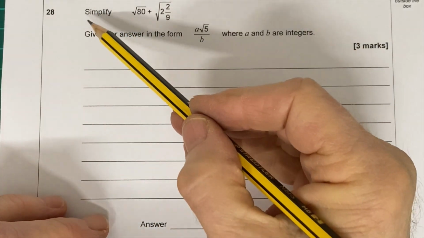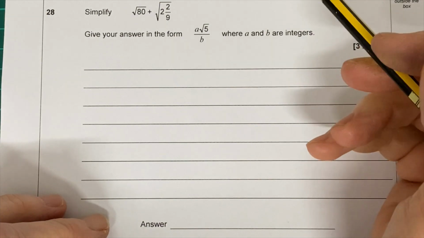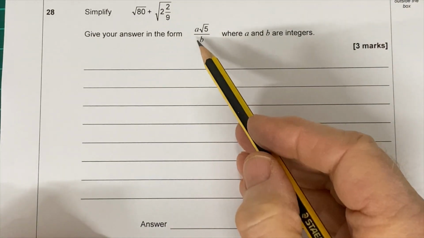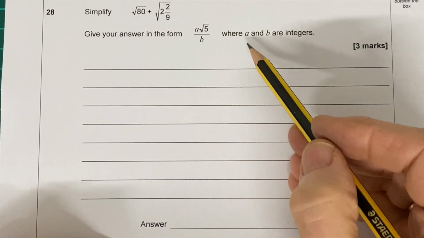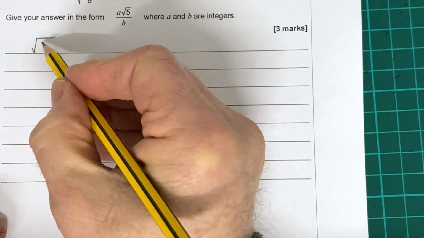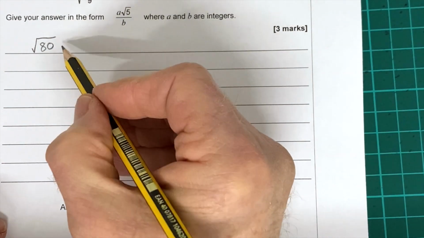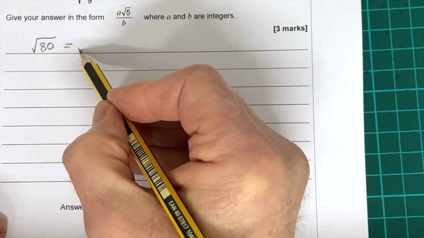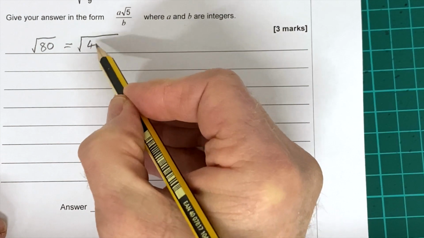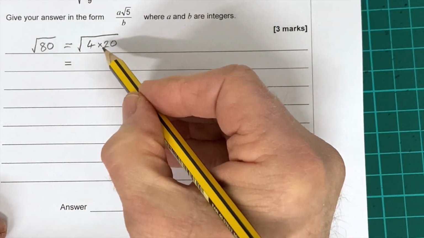Question 28. Simplify root 80 plus the square root of 2 2/9. And give your answer in the form a root 5 over b, where a and b are integers. Let's do root 80 first. So I'm going to put that over this side. And to me, 4 times 20 is the easiest way to split 80. So we've got that root of 4 times 20. But you might notice that 20 is 4 times 5.